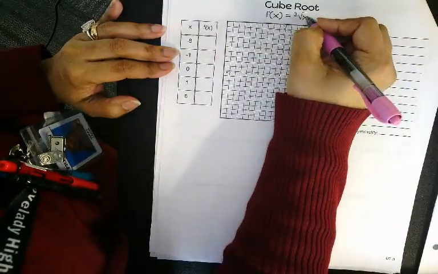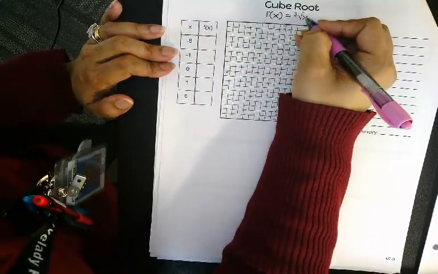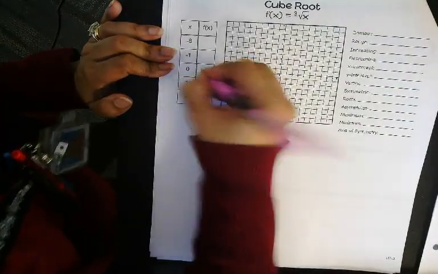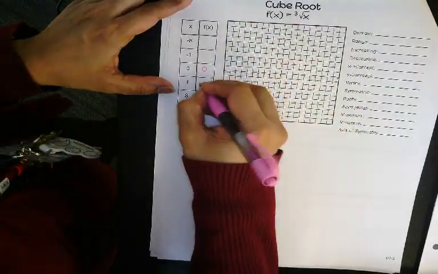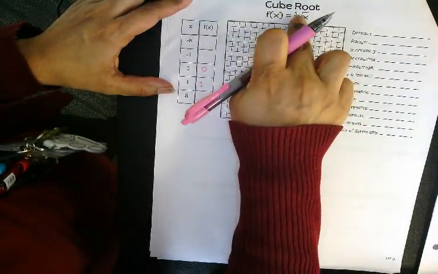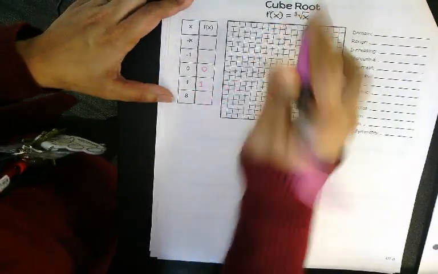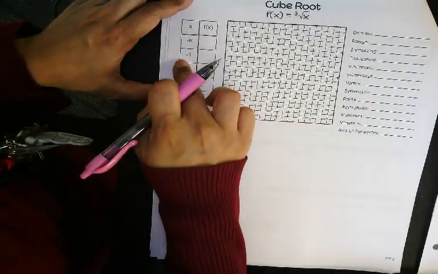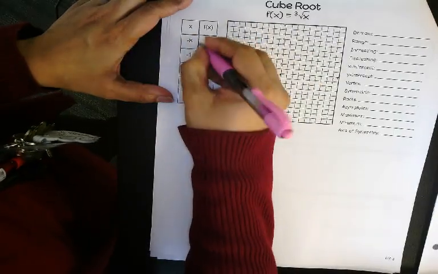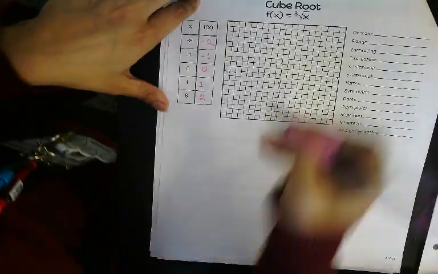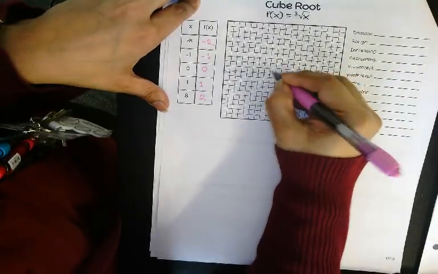If you plug in 0 in the cube root, it's going to return you back a 0. If you plug in 1 over here, cube root of 1 is going to be 1. Cube root of 8 is going to be 2. And then negative cube root of 1 is going to be negative 1. Negative cube root of 8 is going to be negative 2. Let's plug in all the values. 0, 0.